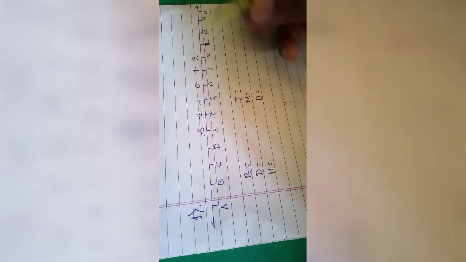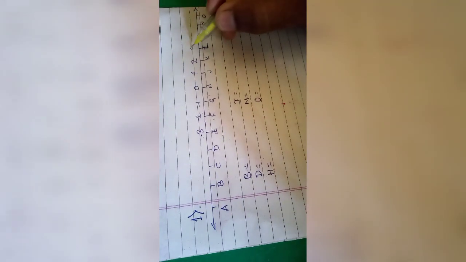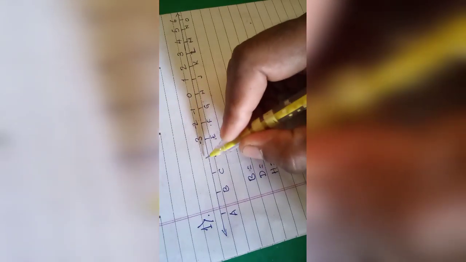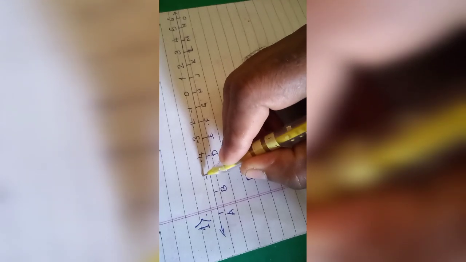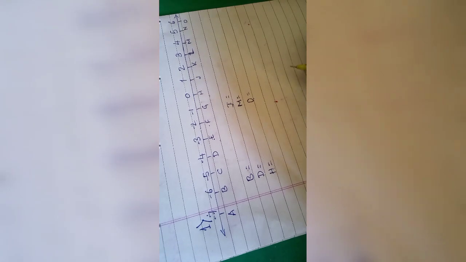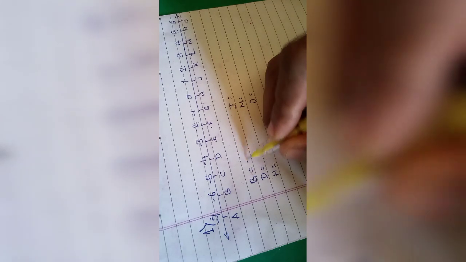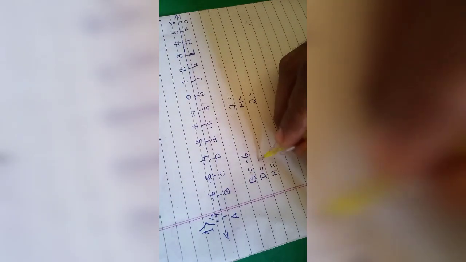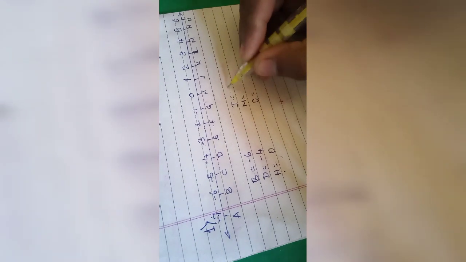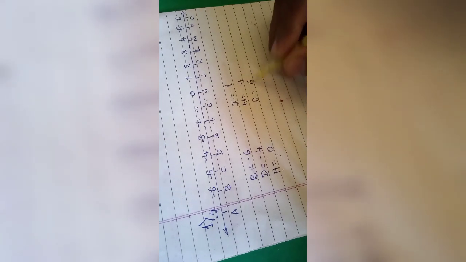As you go towards right, the value increases, and as you go towards left, the value decreases. 3, 4, 5, 6, and so on. Now -4, -5, -6, -7. So after looking at the number line, you can say B is equal to -6, D is equal to -4, H is equal to 0, J is equal to 1, M is equal to 4, and O is equal to 6.